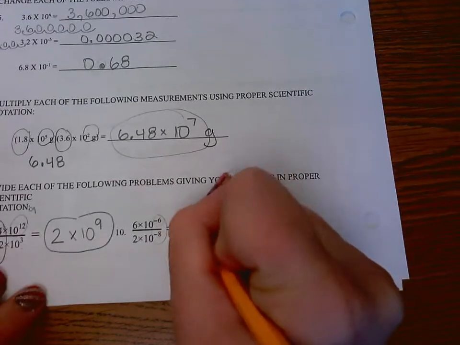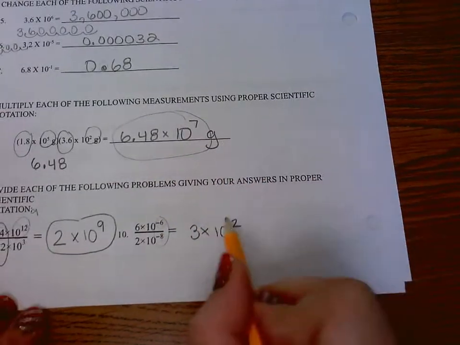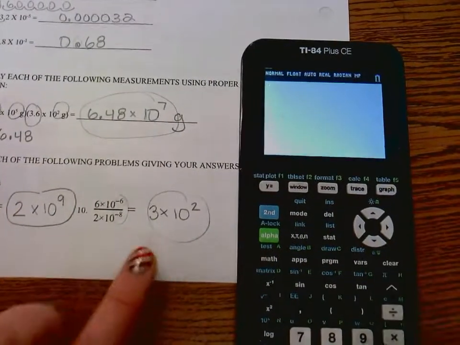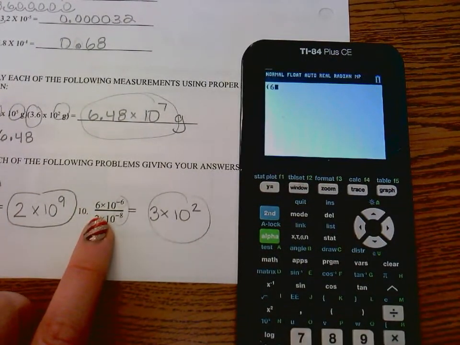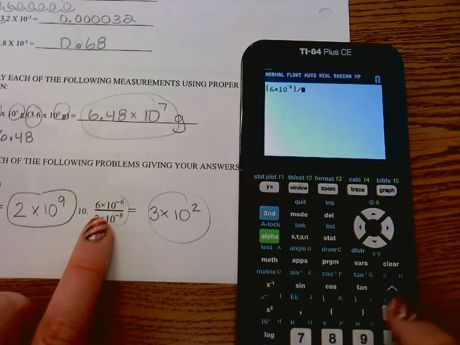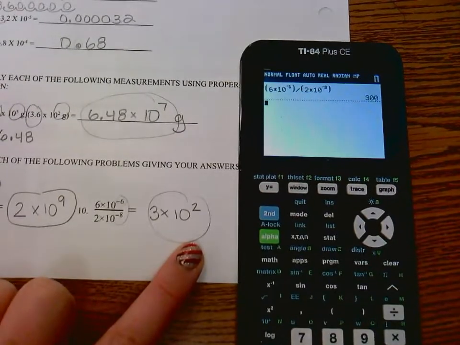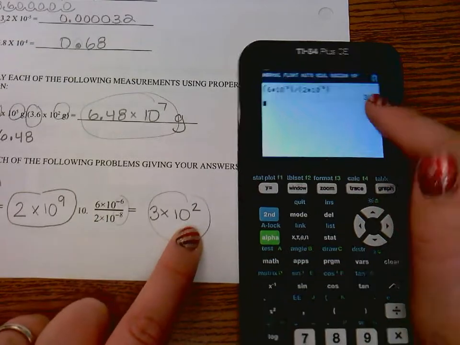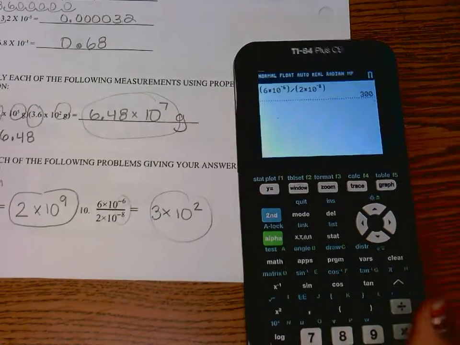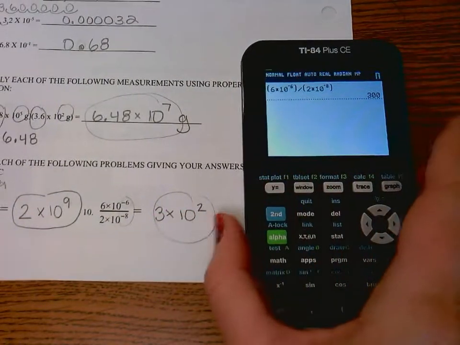It's actually positive 2. And you can always check your answer using a calculator. Parentheses, 6 times 10 raised to the negative 6, divided by parentheses, 2 times 10 raised to the negative 8th. 3 times 10 squared is 300, right?